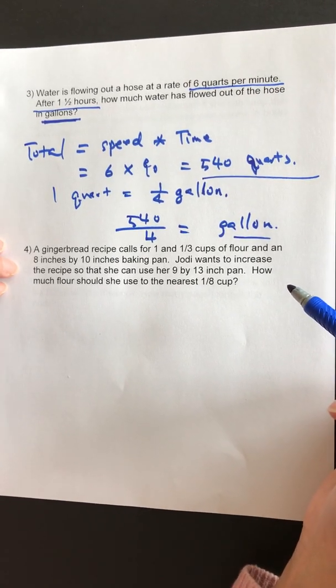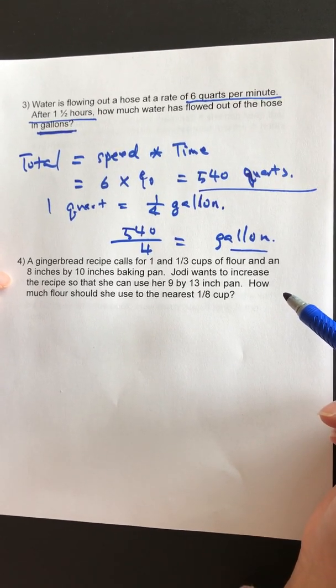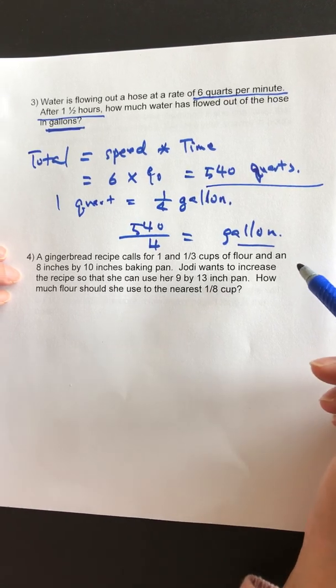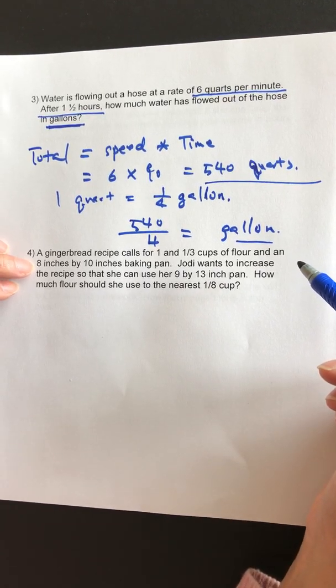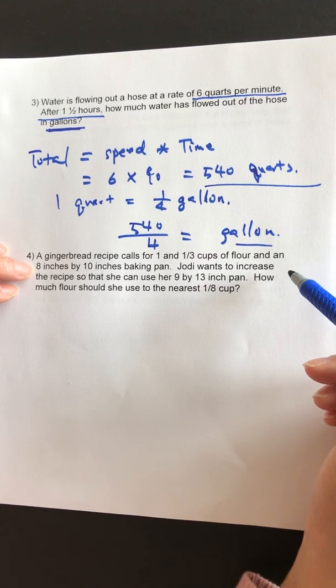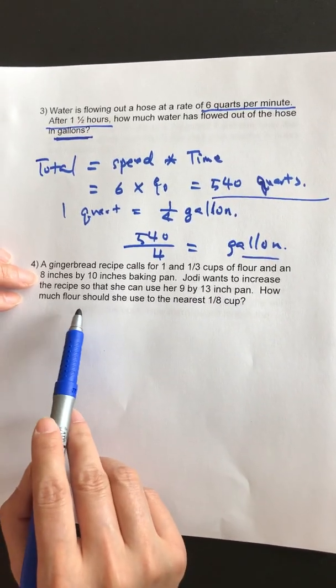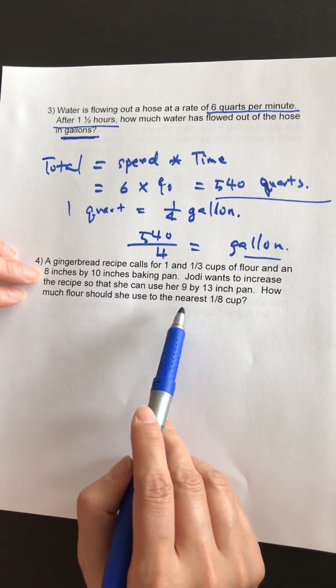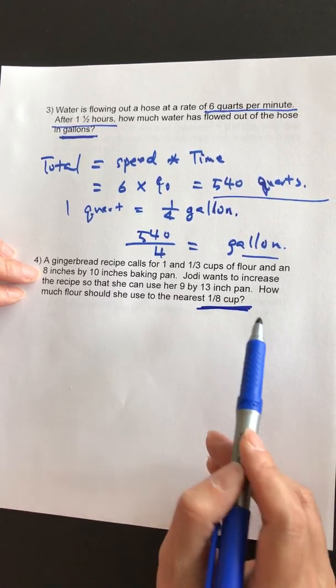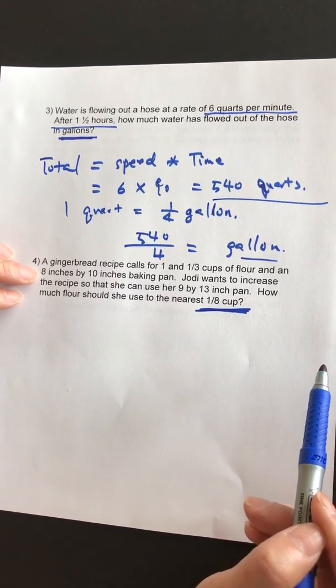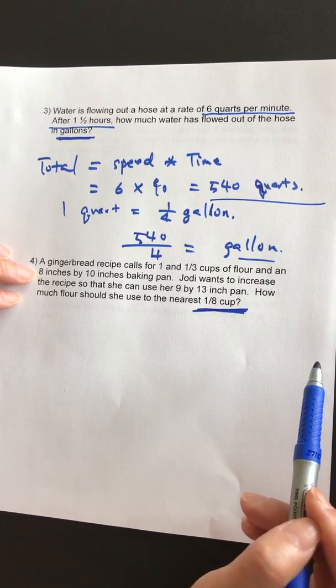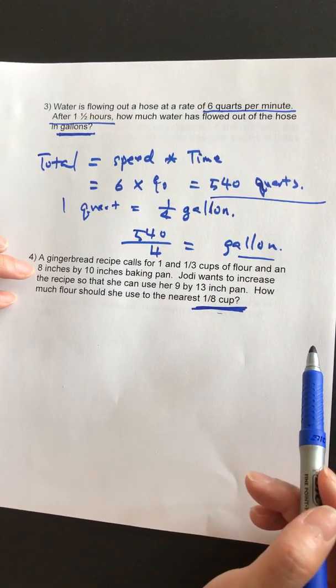A gingerbread recipe calls for 1 1/3 cups of flour for an 8 by 10 inch baking pan. Jody wants to increase the recipe so that she could use a 9 by 13 inch pan. How much flour should she use to the nearest 1/8 cup? The question didn't ask you for a total number of cups, but rather how many 1/8 cups.